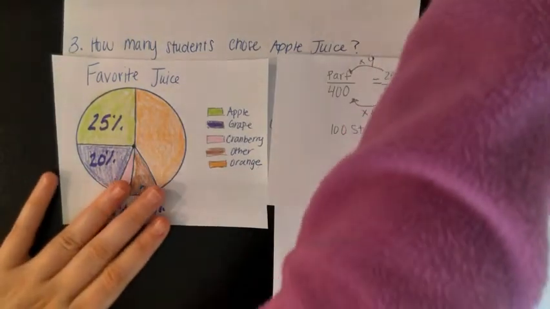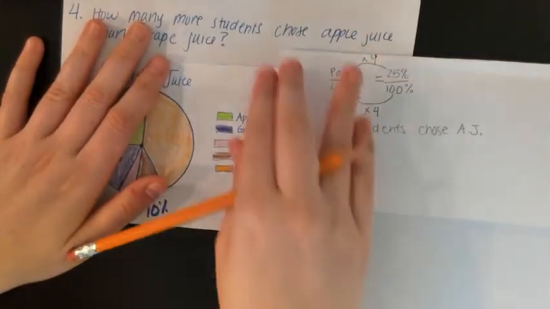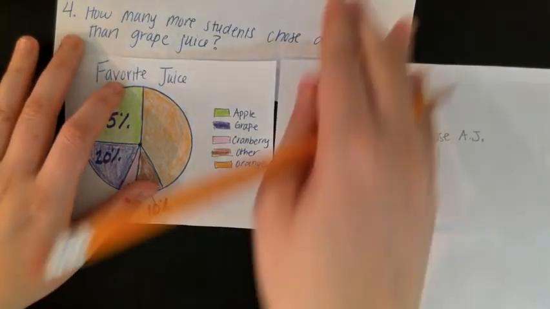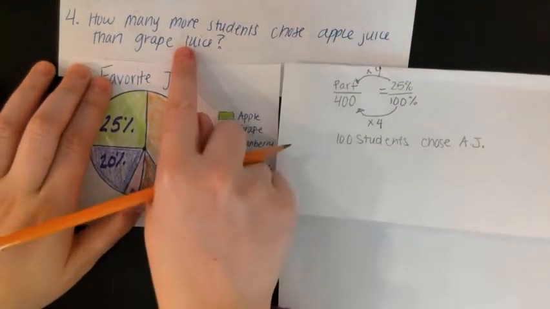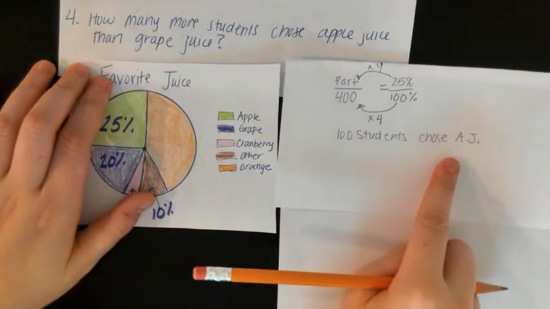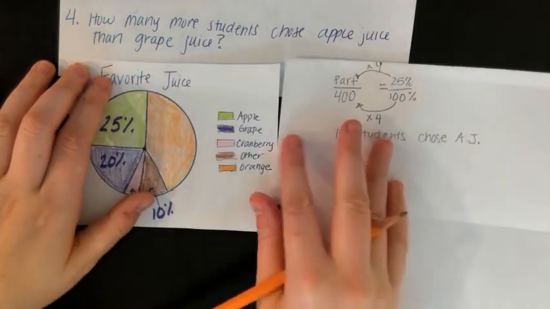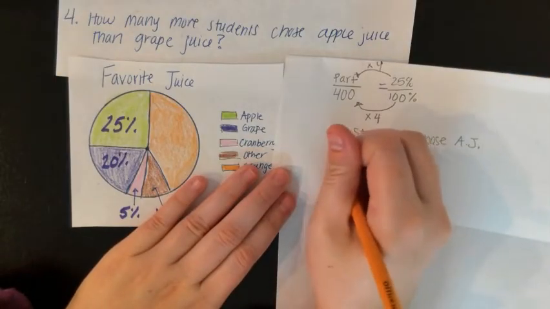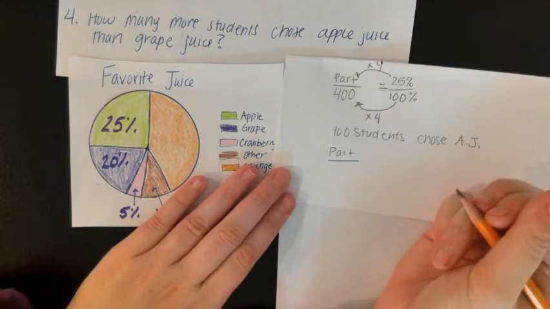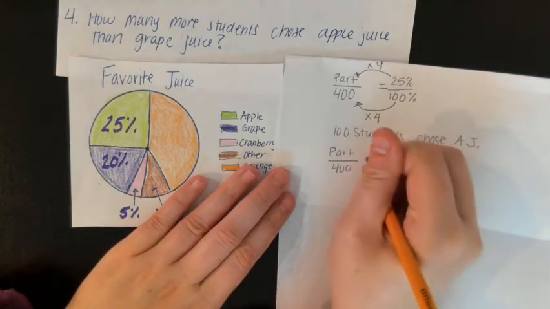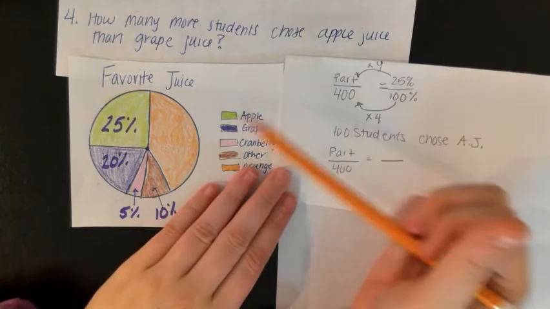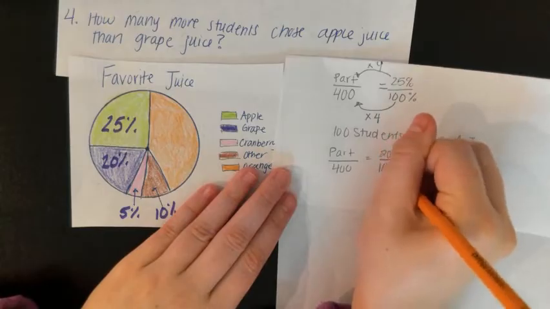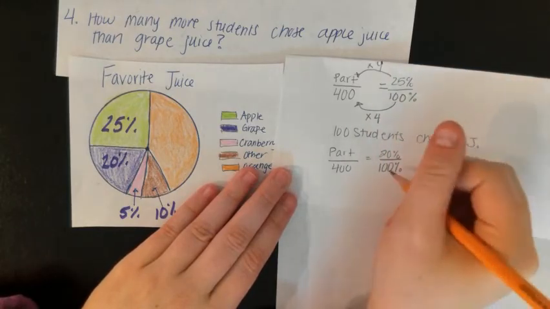All right, last question about our circle graph. It says, how many more students chose apple juice than grape juice? So I'm going to keep this right here because we're comparing now. We're comparing the apple juice students to the grape juice students. I already have the apple juice students, so I can figure out how many students chose grape juice. And once again, we're looking for a specific piece, so that is looking for the part. We figured out from question number 2 that there were 400 students in the survey. So now I'm going to look just specifically at grape juice. That's the purple. So 20% chose grape juice.